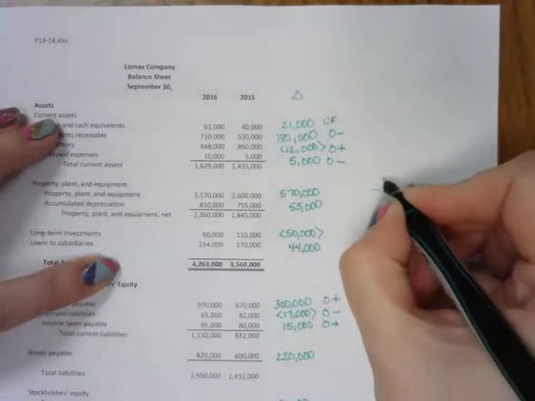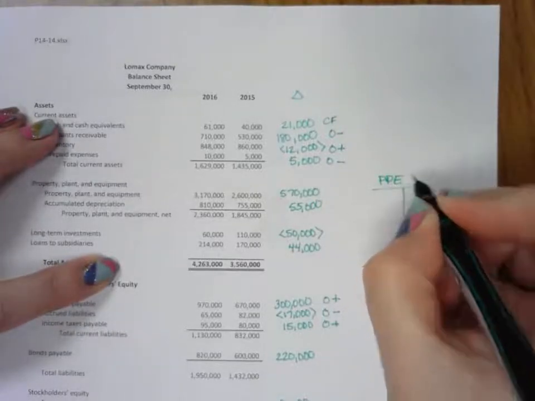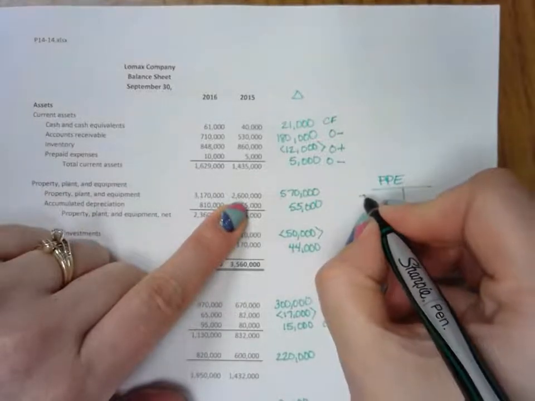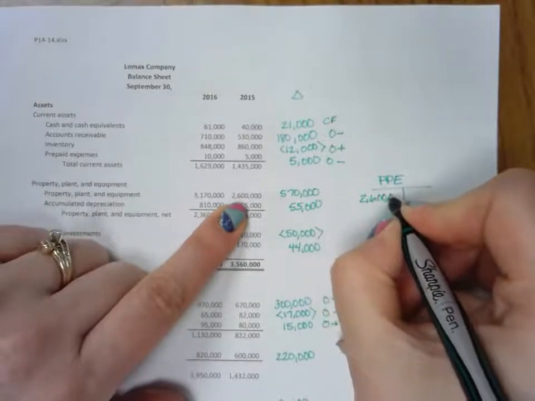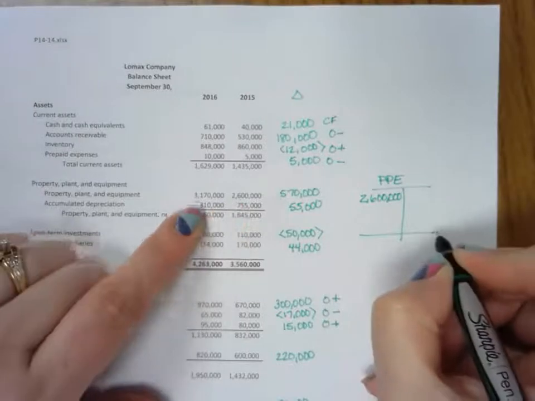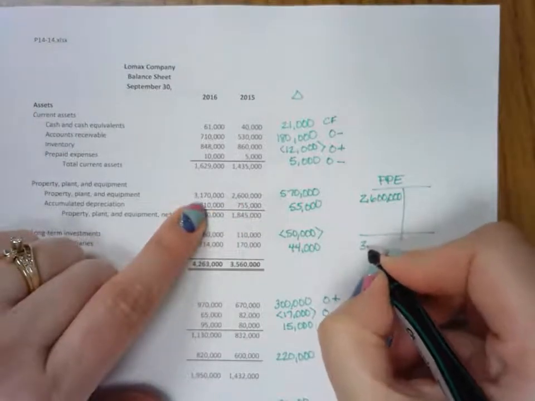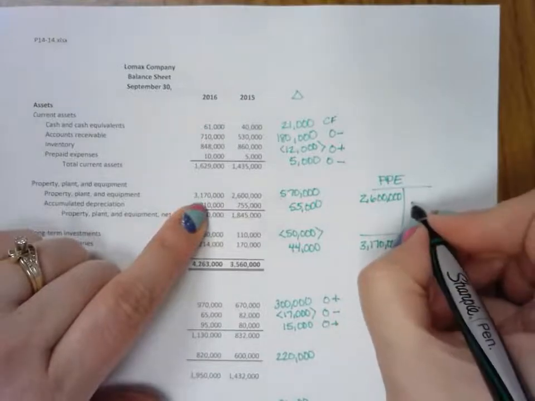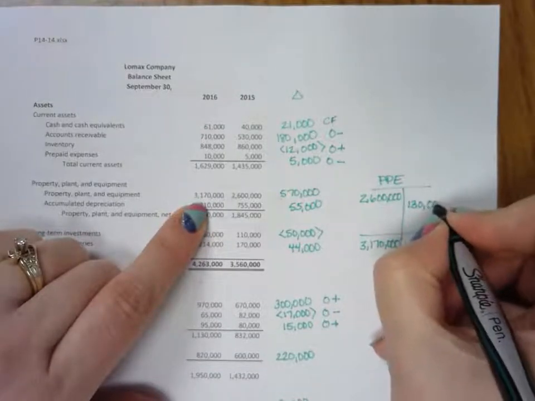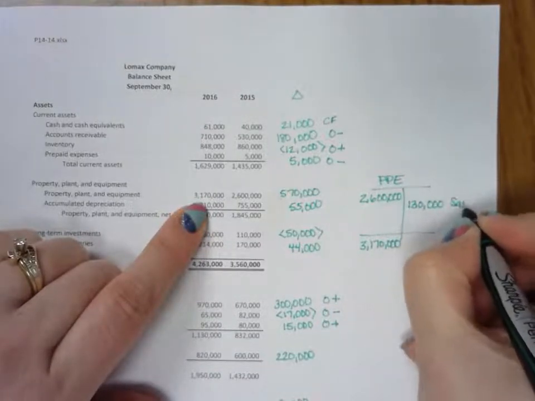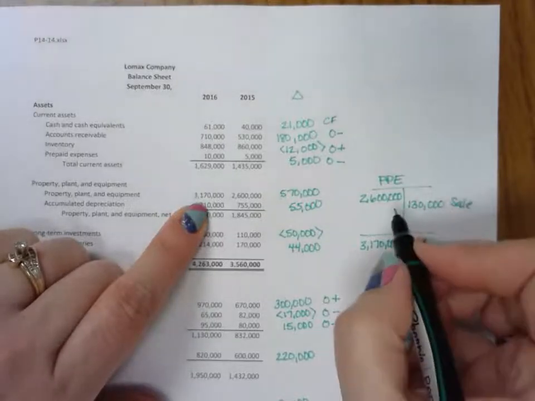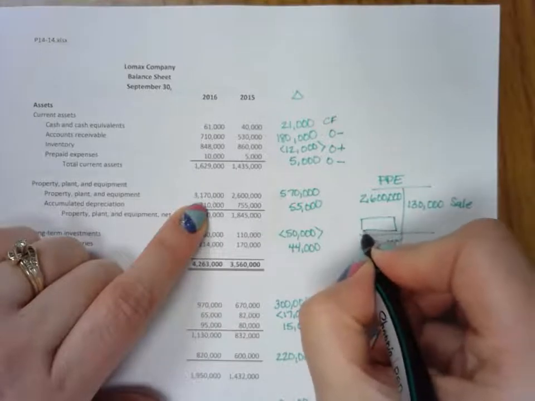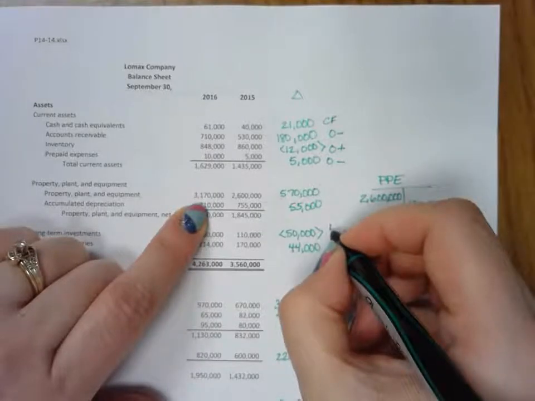We'll draw a little T account. Our beginning balance is $2.6 million. Remember, that's a debit. Our ending balance is $3.17 million. They told us we had a cost of $130,000 of that piece that we sold. But right now this doesn't roll. So we need to figure out what this amount was, and that would be our purchase.